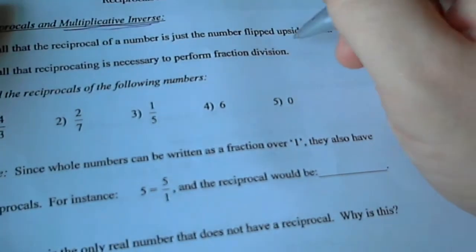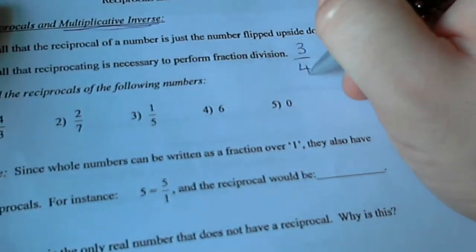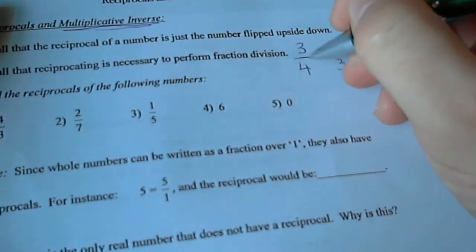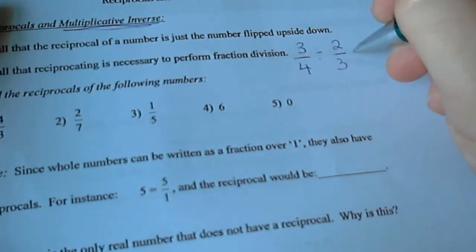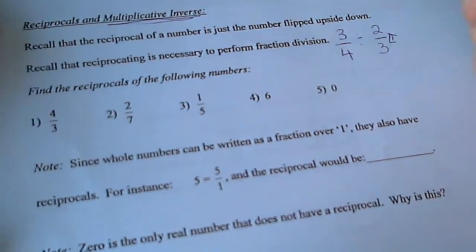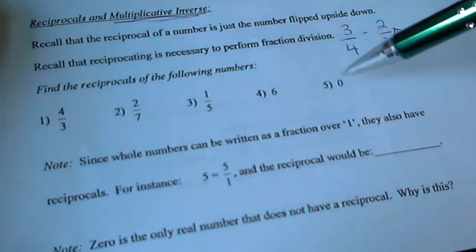Remember the copy change flip problem, so 3/4 divided by, let's say, 2/3. We have to copy this guy, change this, and then flip this one upside down. That's the exact same thing we're talking about here. So let's reciprocate these numbers.